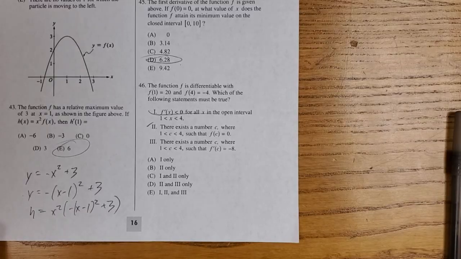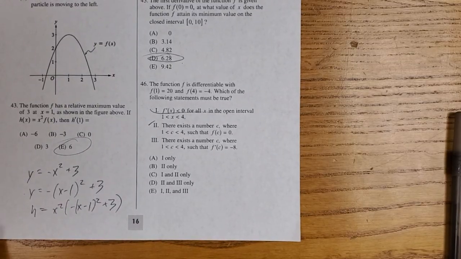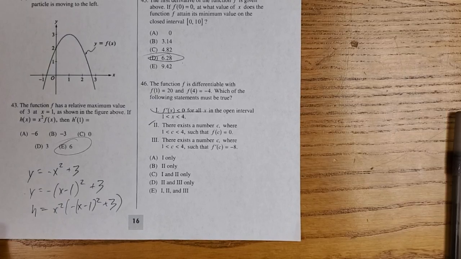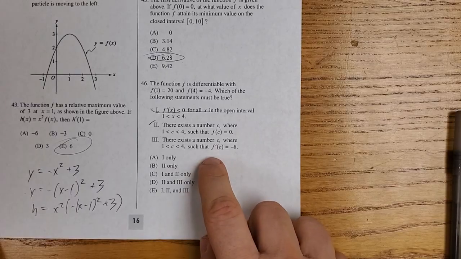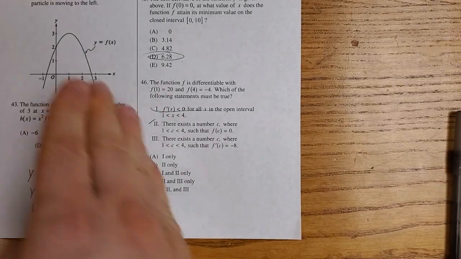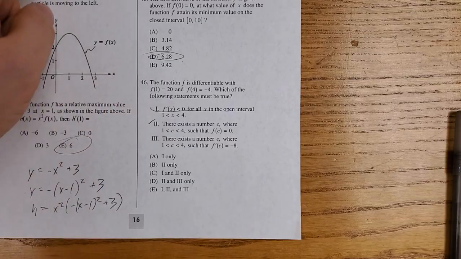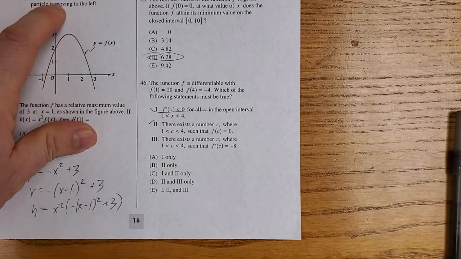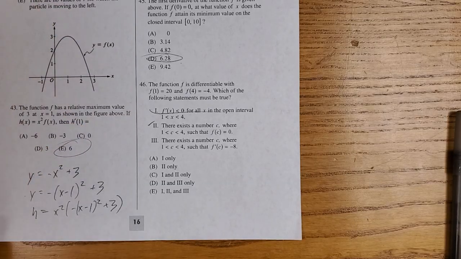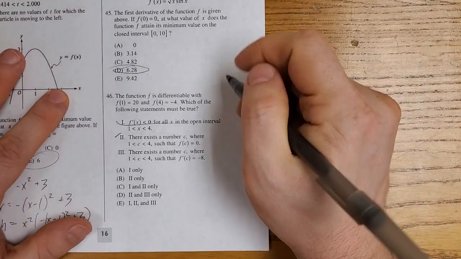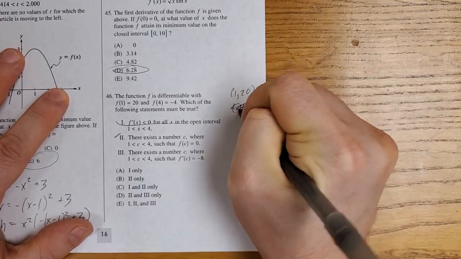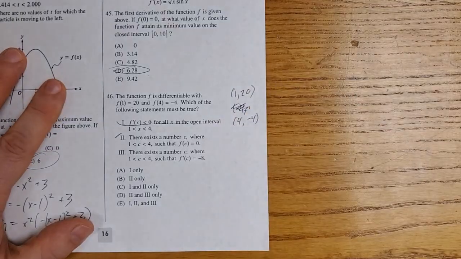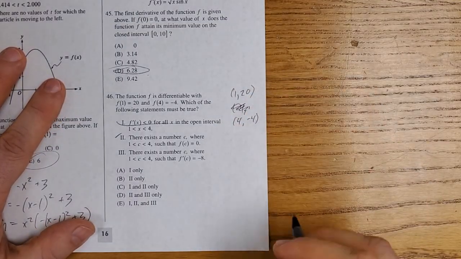And then number 3 suggests there exists a number c between 1 and 4. So again, some x value where the derivative at that x, somewhere along that stretch between (1, 20) and (4, negative 4), has a slope equal to negative 8. So what's special about negative 8? Well, if we think about the 2 points that were given, (1, 20) and (4, negative 4), what is the actual slope between there?